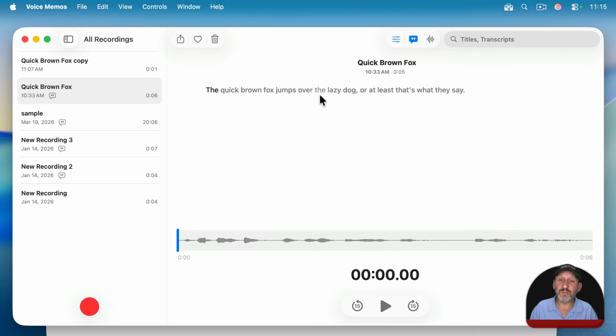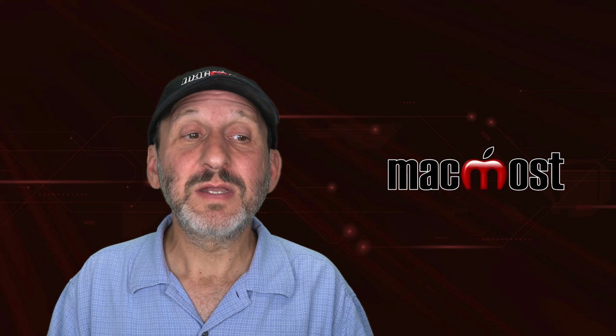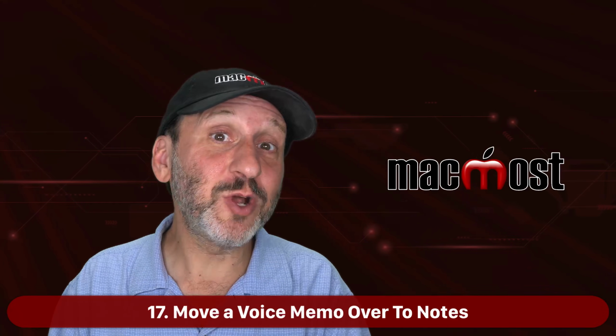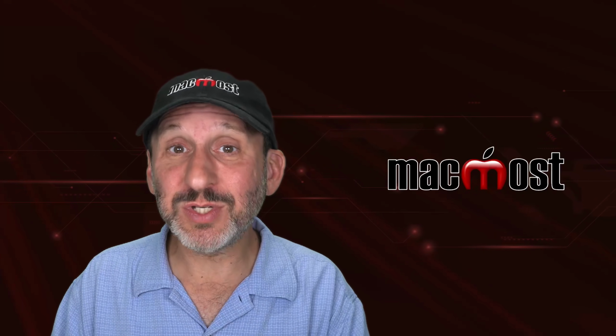Or you just drag and drop. Once you have it all selected, you can start dragging the text just like from any other app. Switch to the app you want to drop it into and drop it in there. Now let's say you want to actually listen to your transcript and take notes. Well, Voice Memos doesn't have that ability, but Notes does.